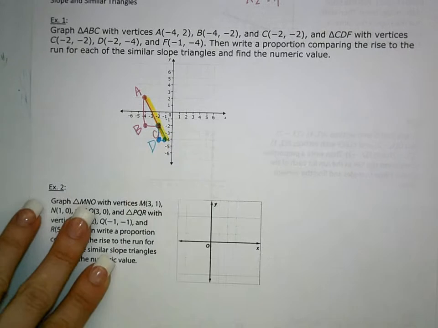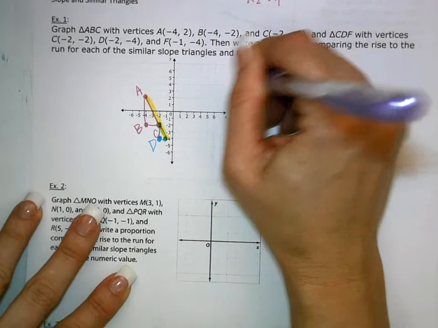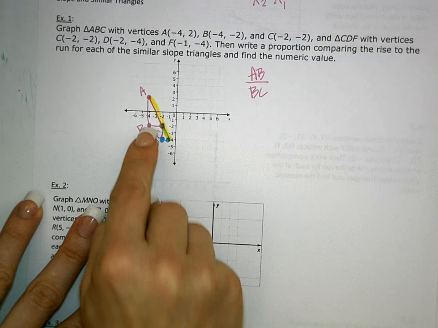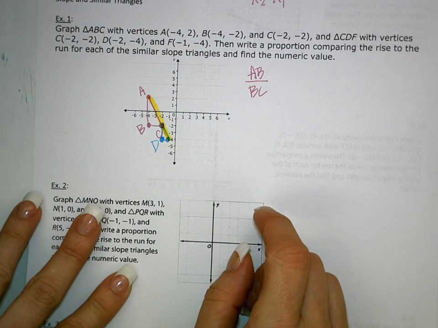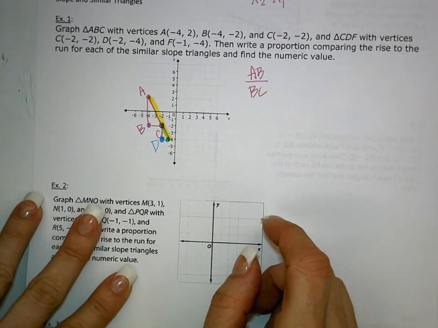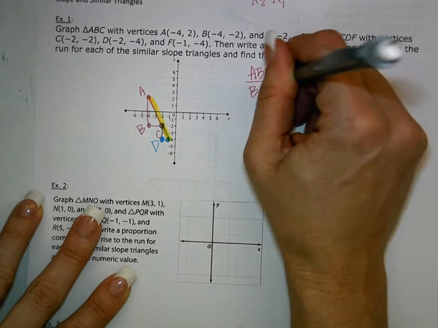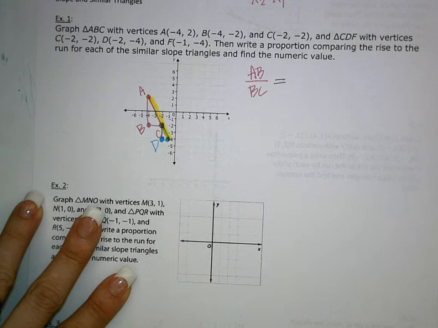Okay, so let's think about this. What we want to do for this triangle is AB over BC, rise or fall over run. So AB over BC. In the second triangle, that's equal to what?